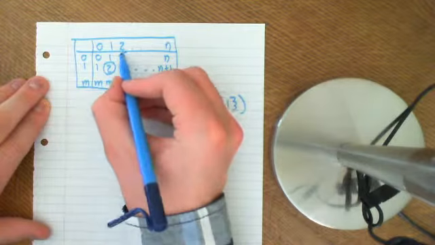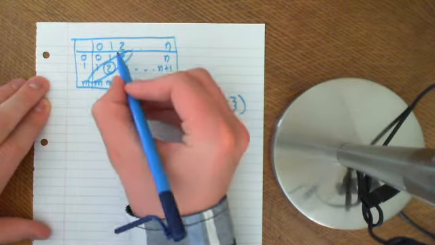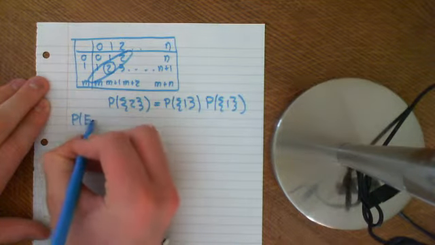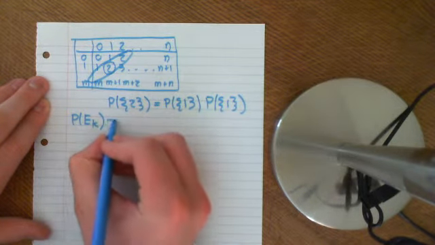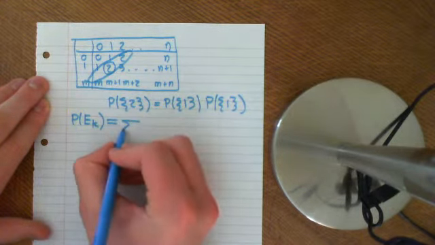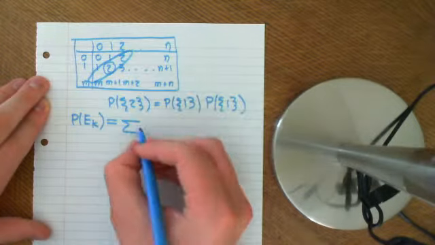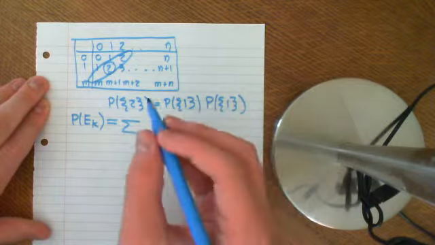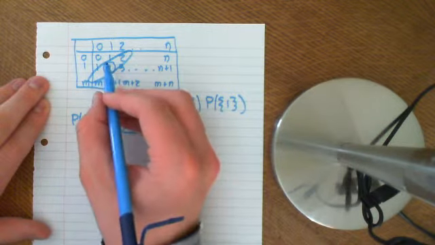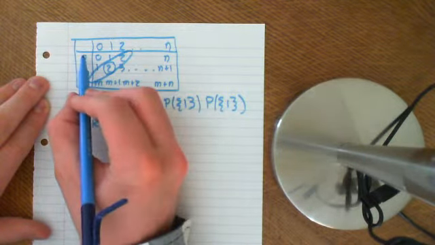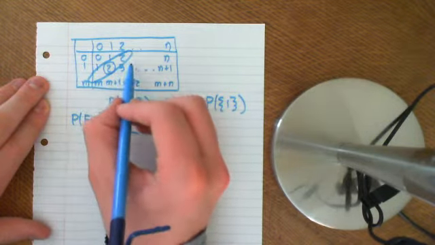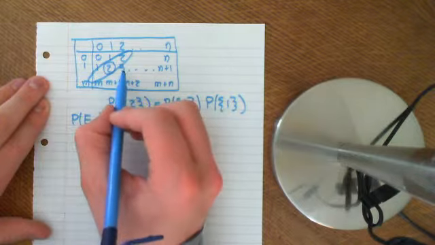So if I take a set of these singletons, the probability of that set, so the probability of the event that you get k, is equal to the sum of every single way that you can get k times their probabilities. Okay, so how many different ways can you get k? Well, you can either add 0 onto k, or you can add 1 onto k minus 1, or you can add 2 onto k minus 2.